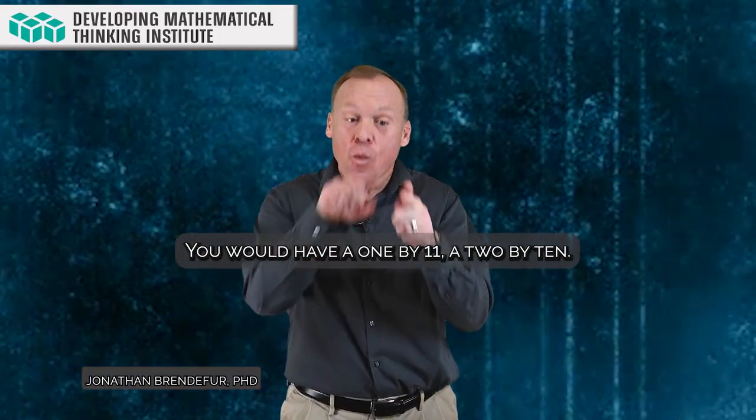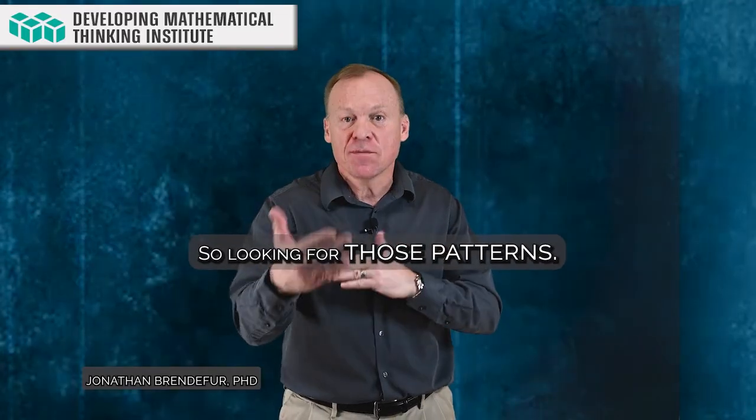Now, what happens if you held the perimeter at 24? You would have a 1 by 11, a 2 by 10. And as the perimeter stays the same, what happens to the area? The area starts to increase each time. So looking for those patterns.